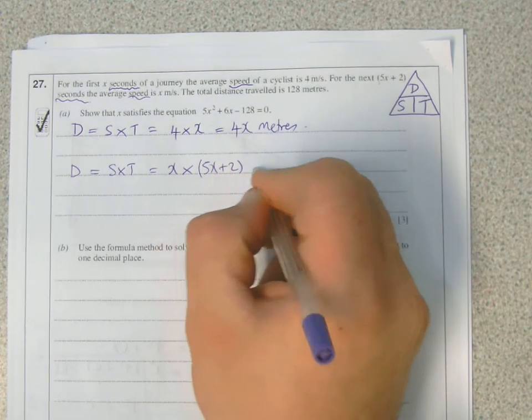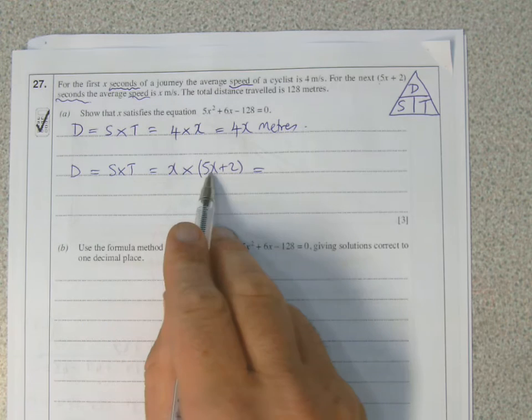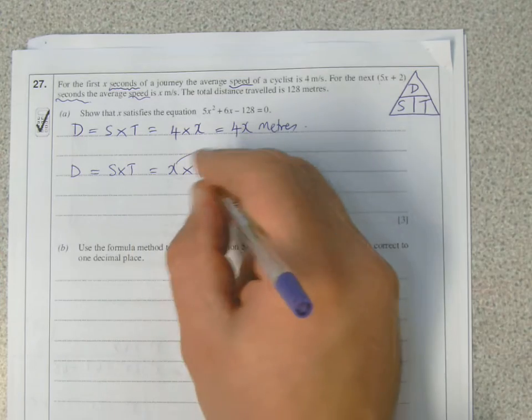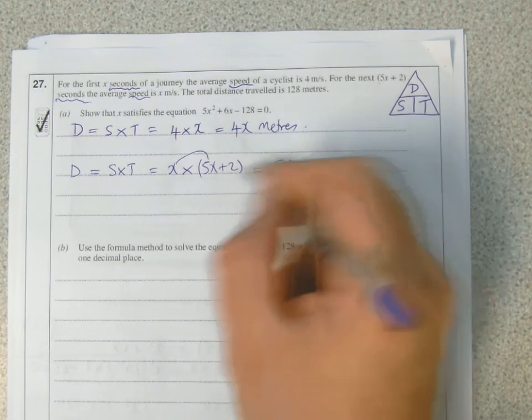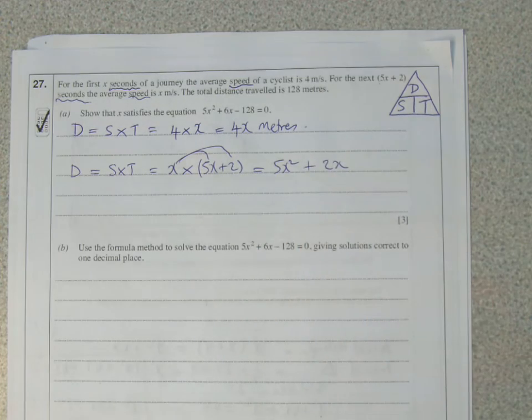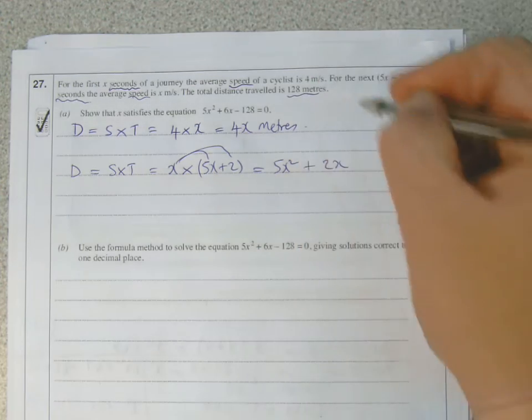When you've got a term outside a bracket, you just times each term in the bracket by what's outside. So you've got x times 5x, which is 5x squared, and x times 2, which is 2x. They're saying the total distance is 128.